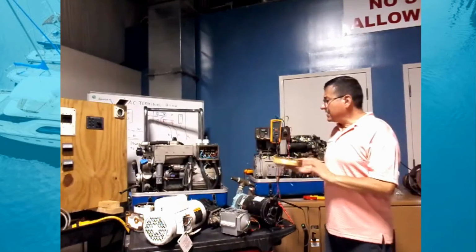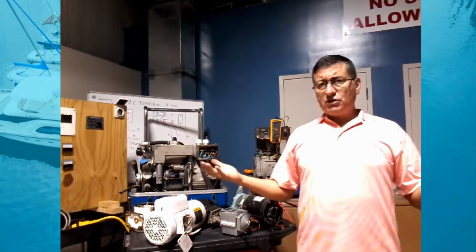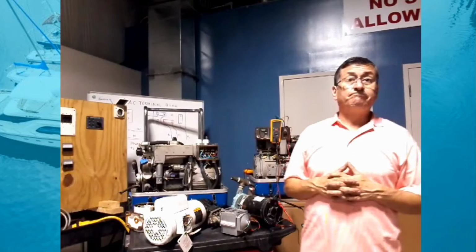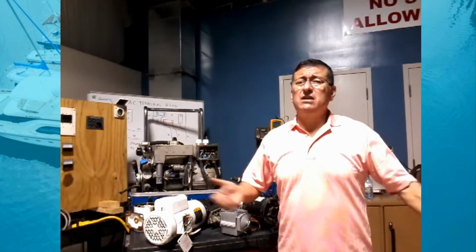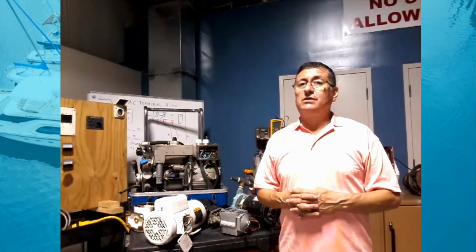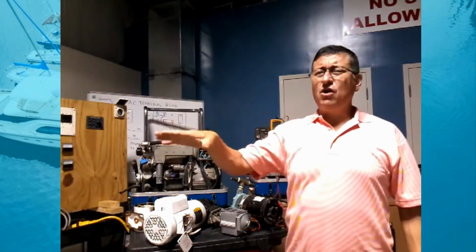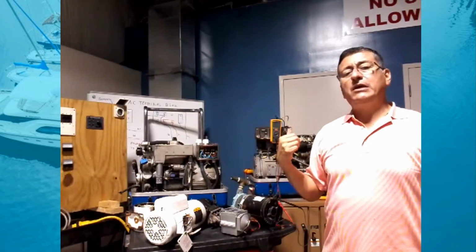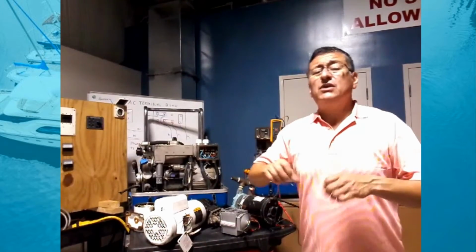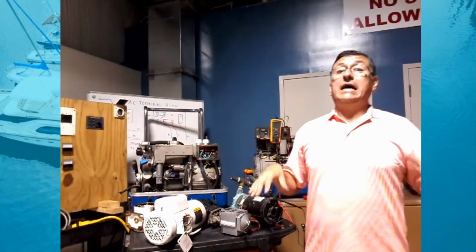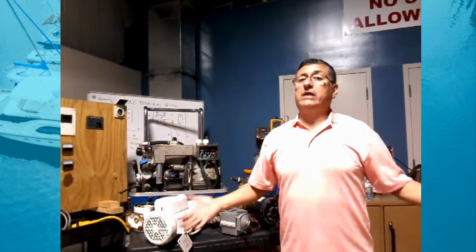Okay, suppose that the complaint of the customer is the output voltage of my generator is 50 volts in each phase. No 120, 50. It's too much. Never try to calibrate that low output voltage with the voltage regulator, because you damage the voltage regulator. If you continue increasing, you explode the voltage regulator, and now you need to replace the voltage regulator and probably the winding, because the winding is damaged.